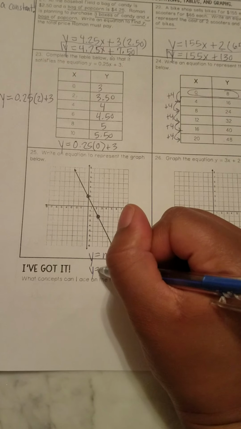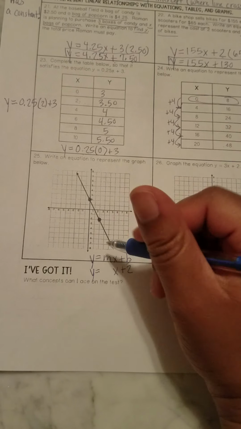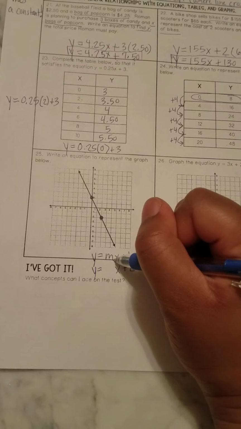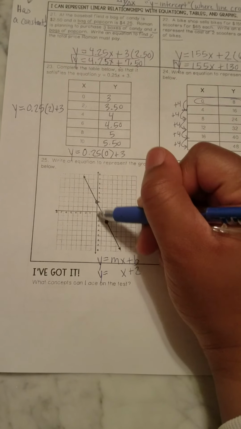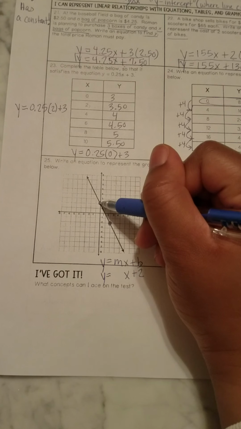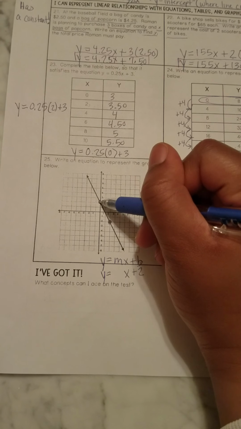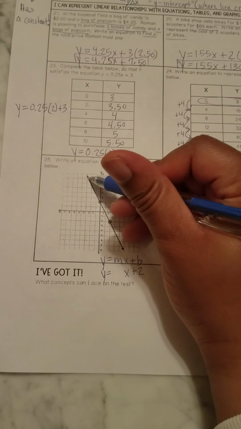Put my y equals, I can put my x. Now I want to do my m, which is the change in y. So let's see how it changed, how far it went up or down. So it went down from this, right? Because we're going to read from left to right.